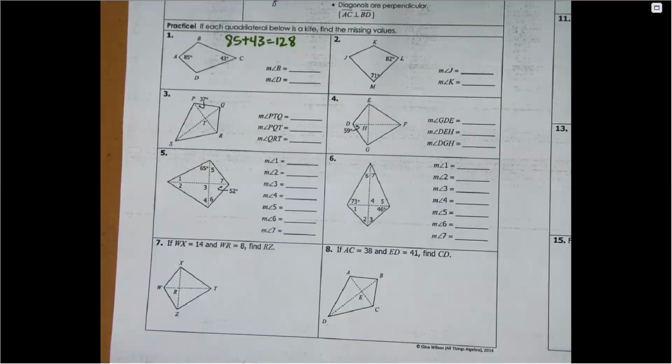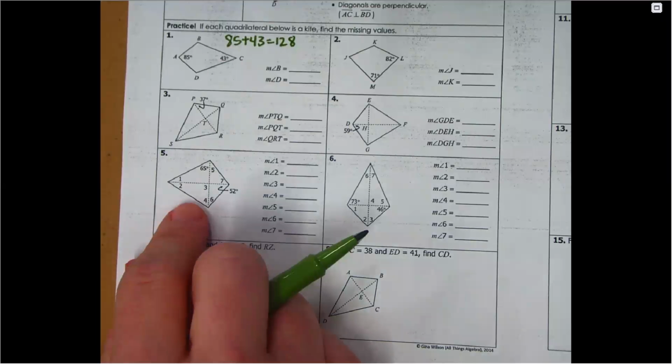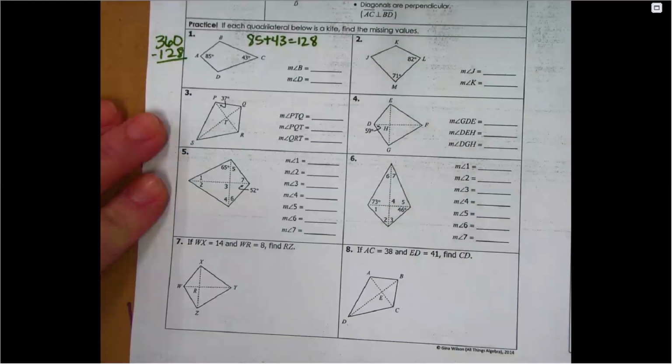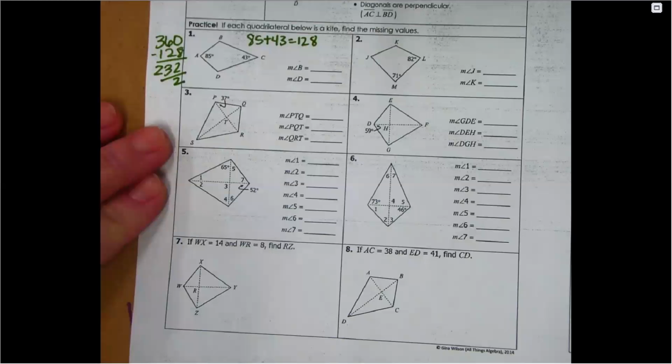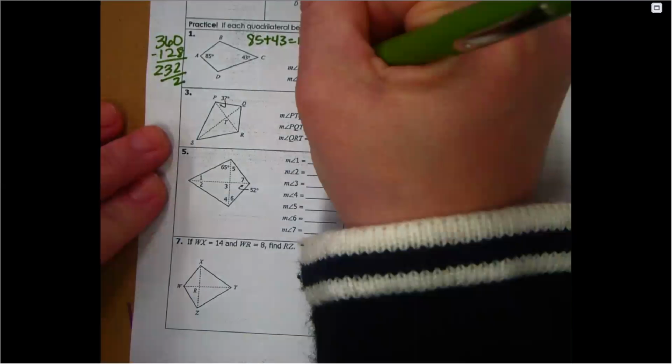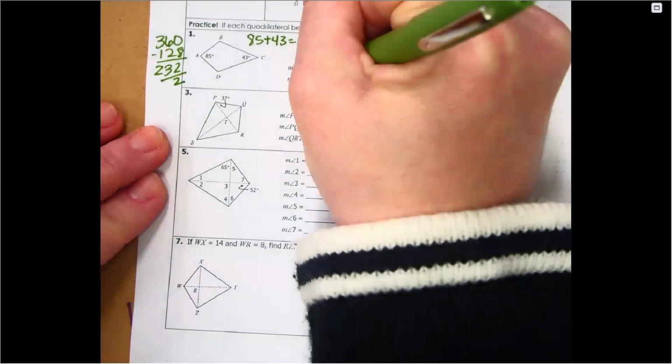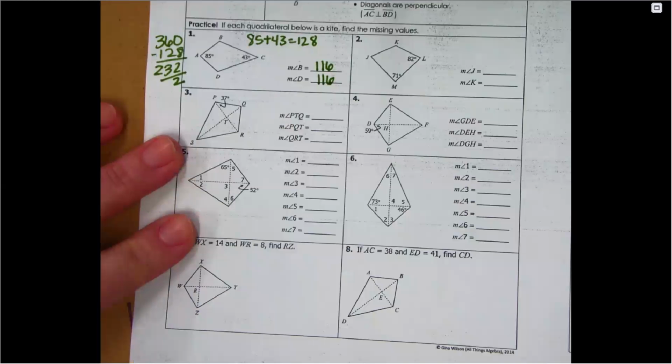How are we going to get B and D from the fact that we know 128? Good. You've got to take the whole 360, subtract out what's already used. 360 minus 128 is 232. And then we're taking that and dividing it by 2. So what's 232 divided by 2? 116. And they are both 116 because they are going to be congruent. You try number 2, like super fast.